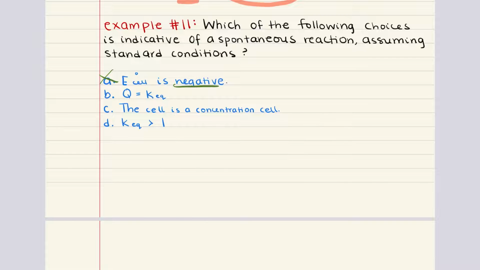B says that the reaction quotient is equal to the equilibrium constant. Now, at standard conditions, the reaction quotient equals the equilibrium constant at equilibrium. However, this alone does not indicate spontaneity without any additional context. So answer choice B is not correct either.